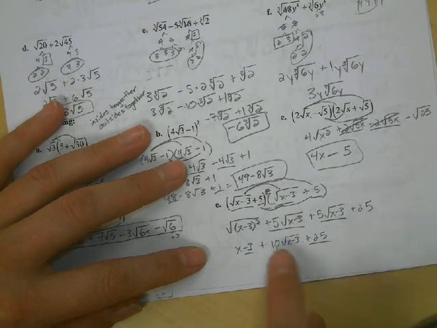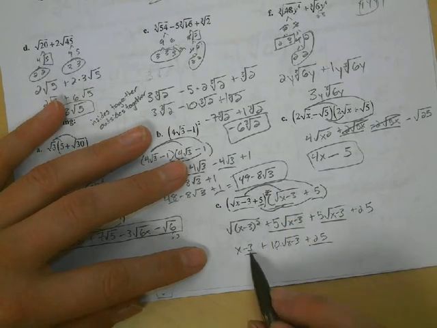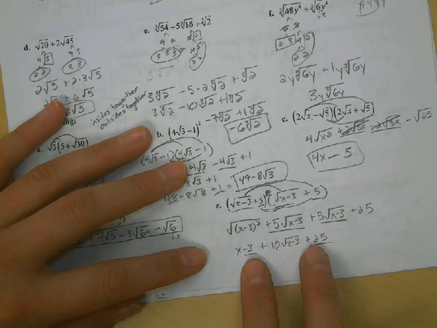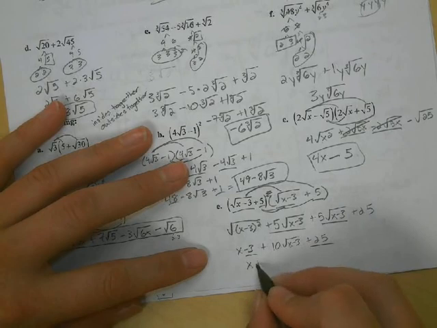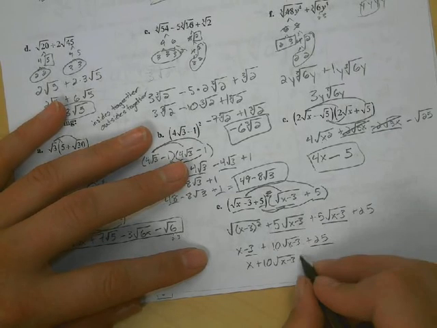So in order to add this to something, I would have to have another x minus 3 like I did up here. Okay, so be careful there, don't put the 10 with the negative 3. Okay, but the negative 3 and the positive 25, those are allowed to go together. X plus 10, square root of x minus 3, plus 22.